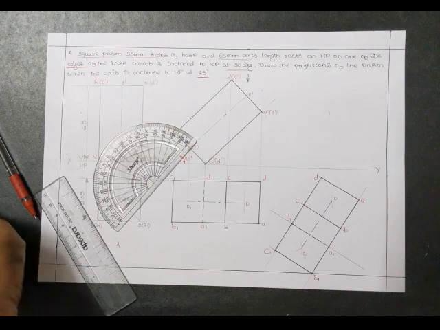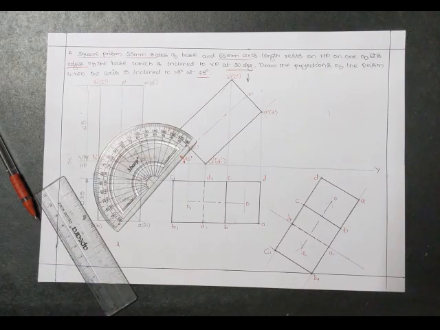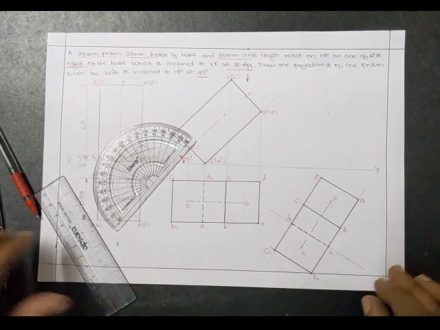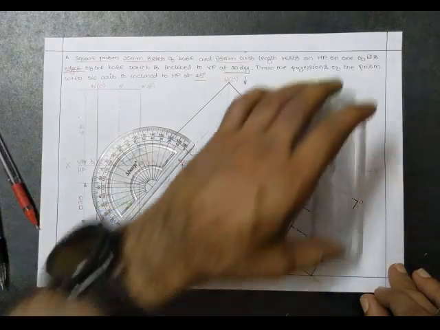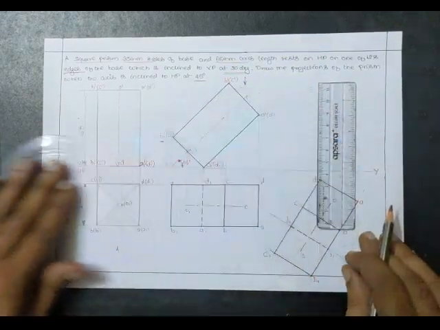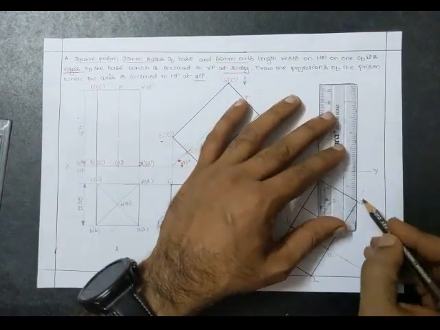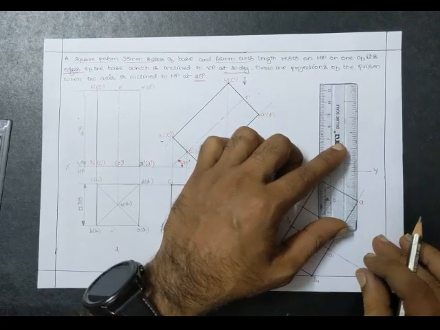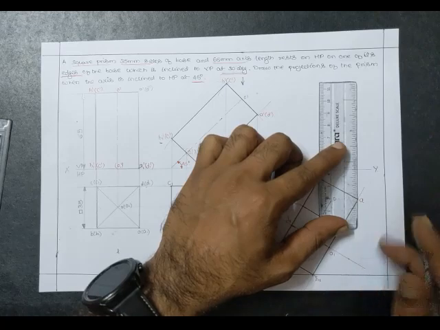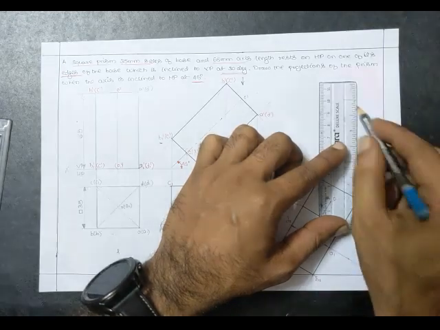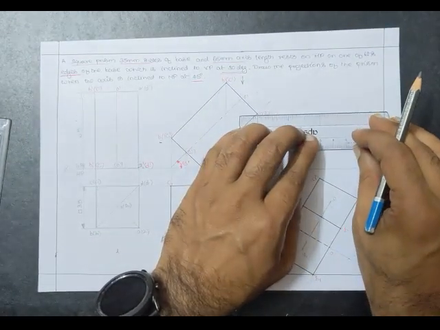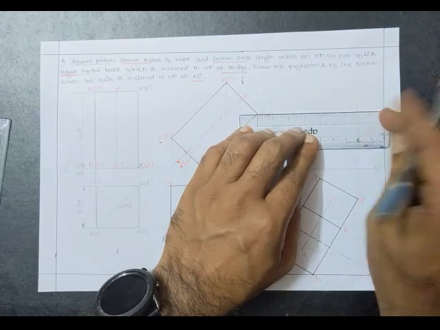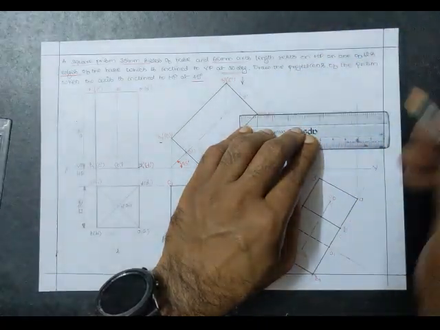So let me complete the problem by drawing the front view quickly. So what you have to do, you need to draw the vertical projections from the points. So let me choose the point A, that is a top base corner A. The line which you're going to construct should be perfectly vertical. Make sure about that very carefully. Yes, it is. Then choose it.